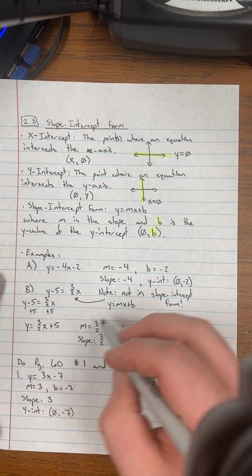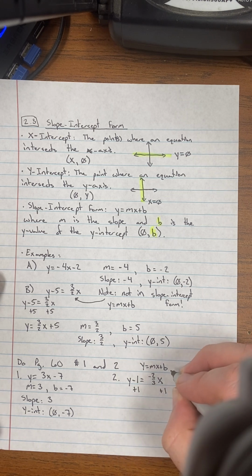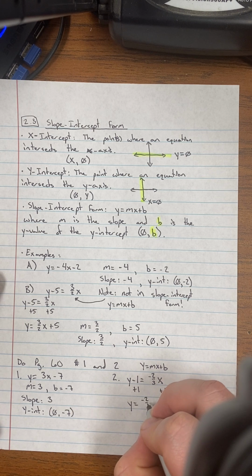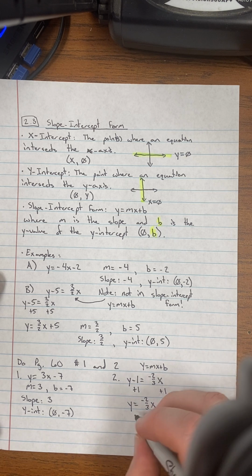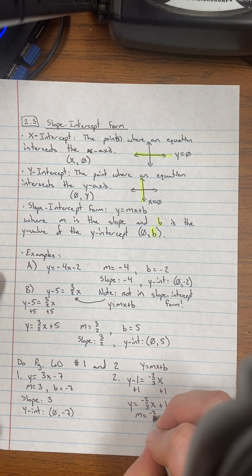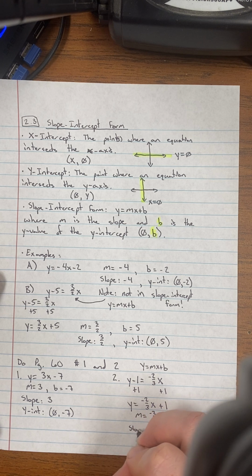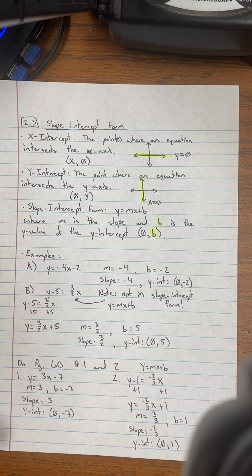Number 2 is just like this example B that I gave. I have to set it up into y equals mx plus b form. Okay, so I need to move this 1, giving me y equals negative 2/3 x plus 1. Now it's in slope-intercept form. So I say m equals negative 2/3 and b equals 1. So my slope is negative 2/3 and my y-intercept is 0, 1. Okay, those are my final answers. All right, let's move on to the next piece.